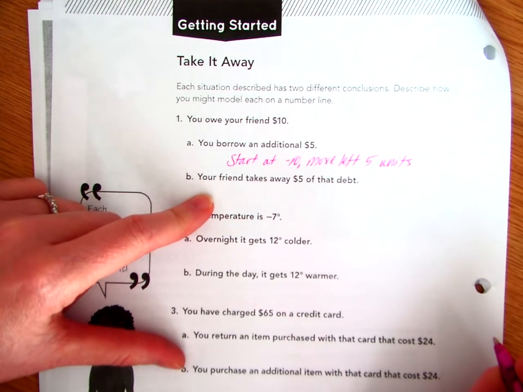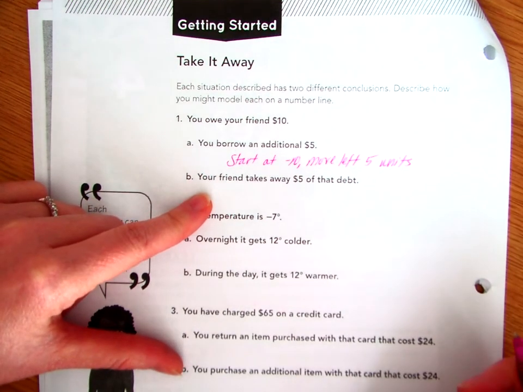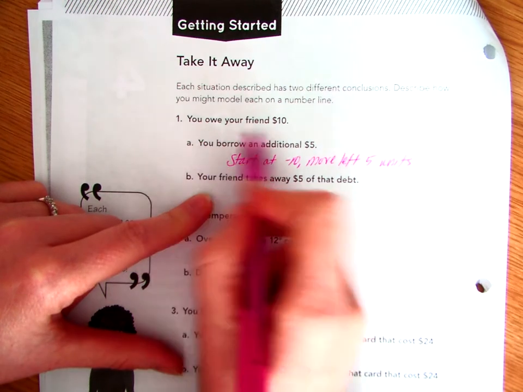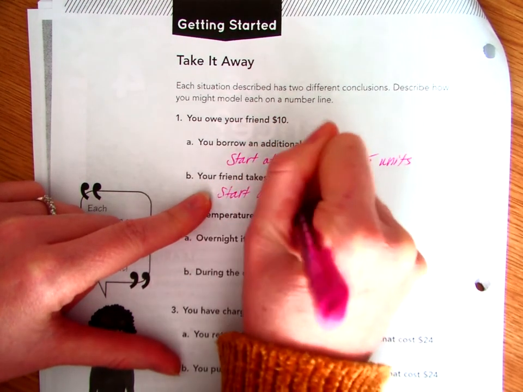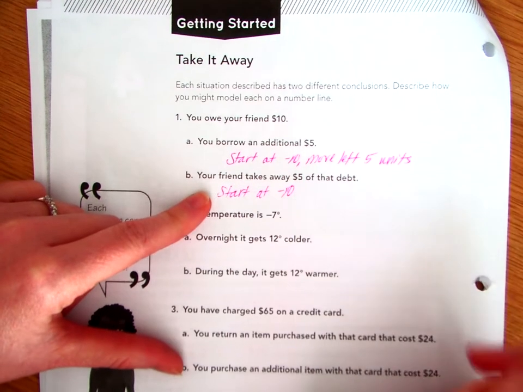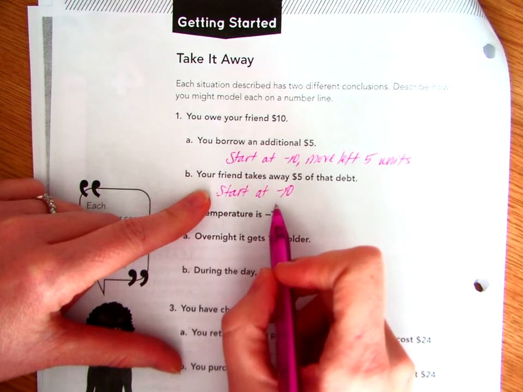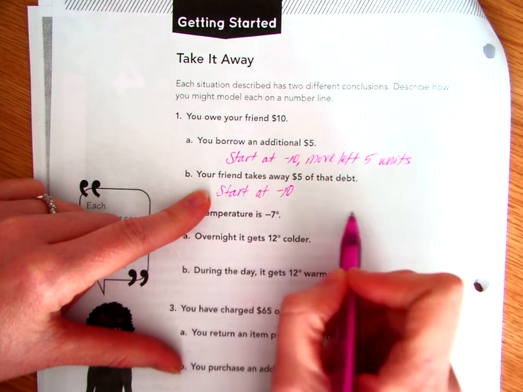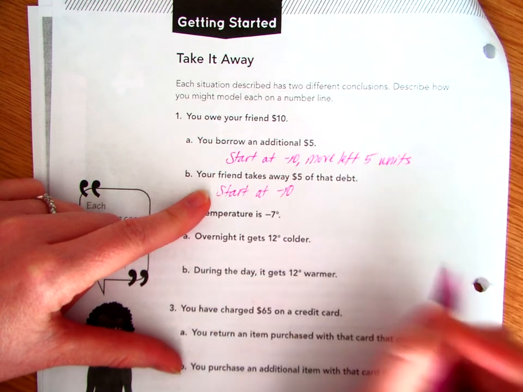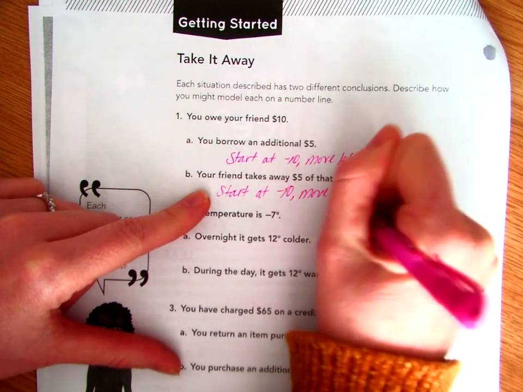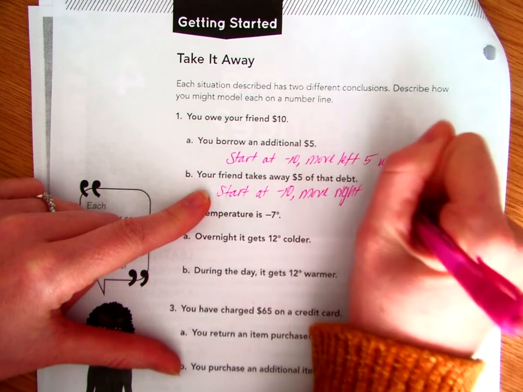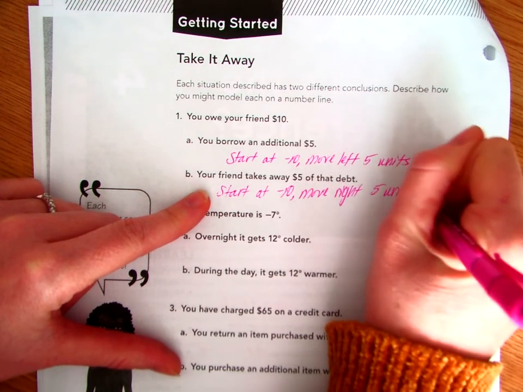Your friend takes away $5 of that debt. So you owe your friend $10. You still start at negative 10. And your friend takes away $5 of that debt. So do you want to go more to the left or more to the right? Is it getting better or worse? If you said right, you are correct. Move right 5 units.